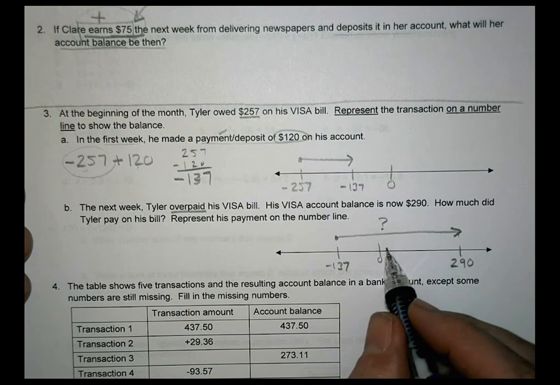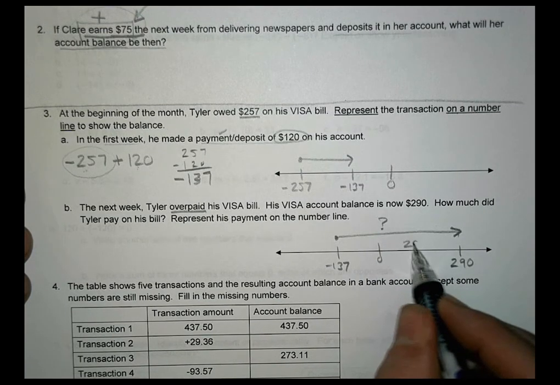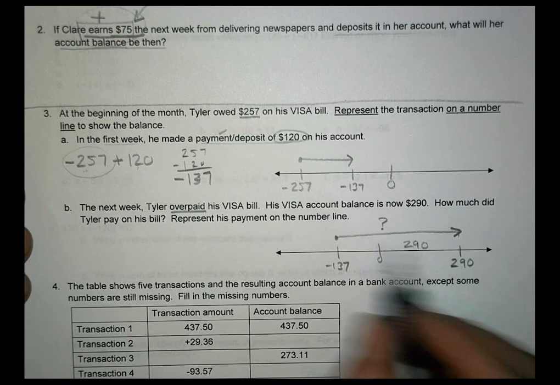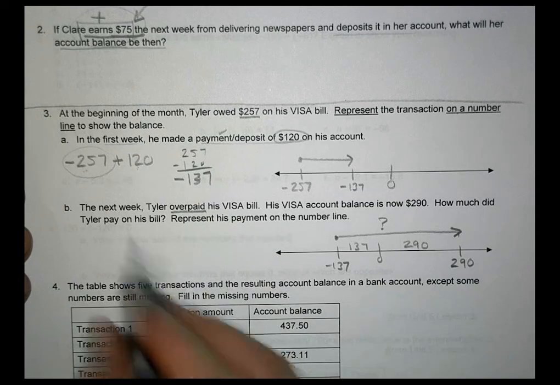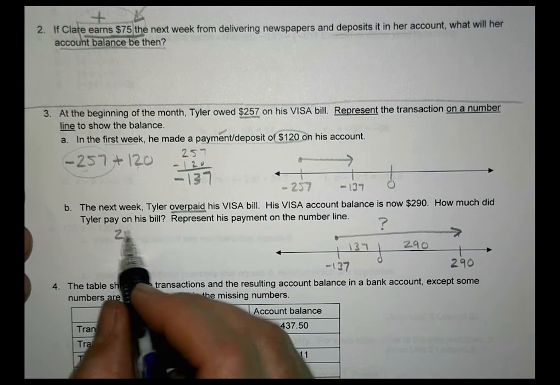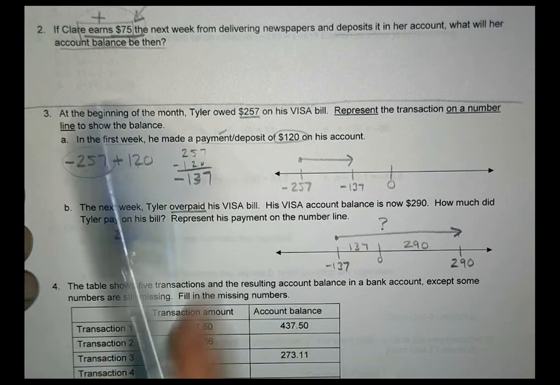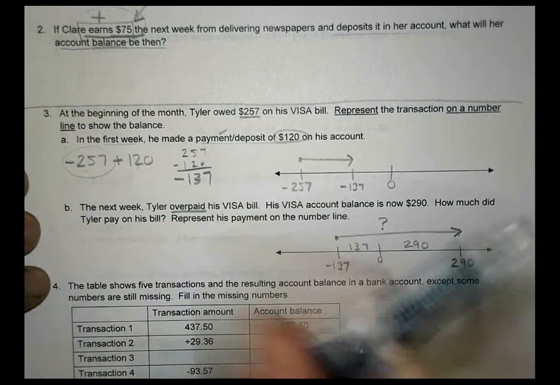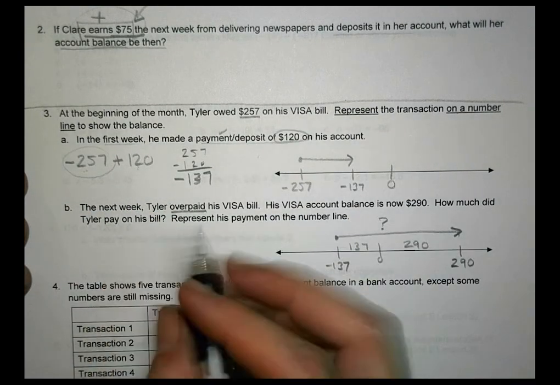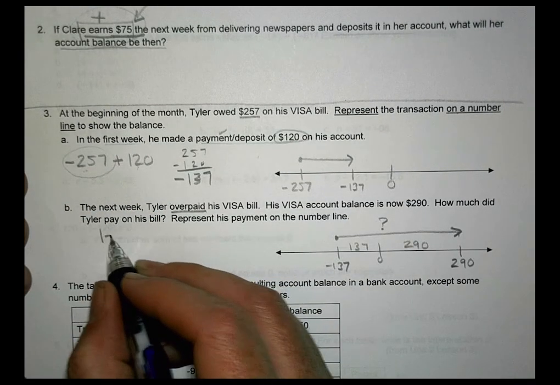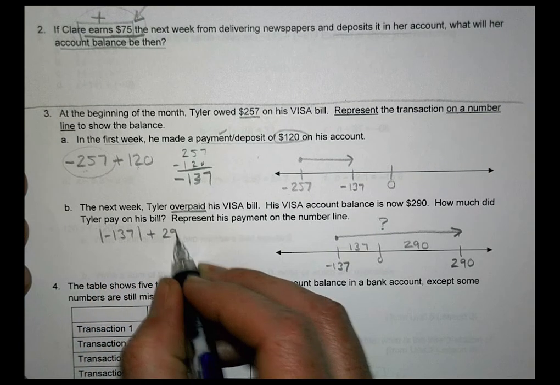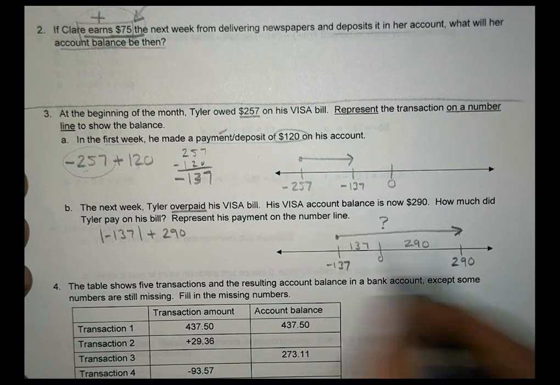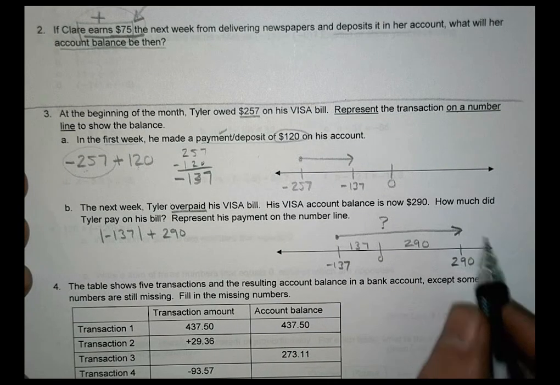Well, we know that from here to here, this is 290, right? And from here to here, we have 137. So what we want to do is add those up. In this case, because we're looking at the overall distance, we're going to do the absolute value of negative 137 plus 290 to see how much he paid on the bill.